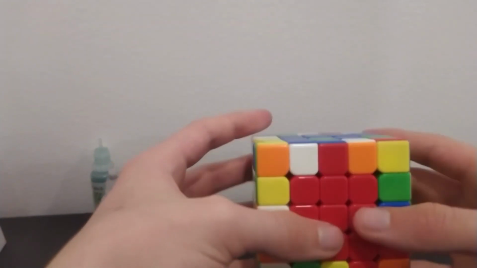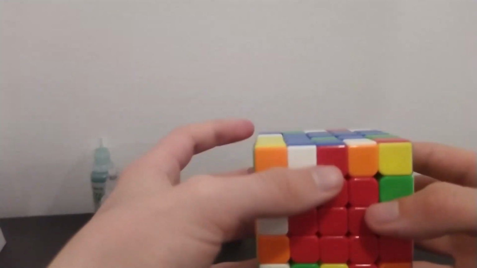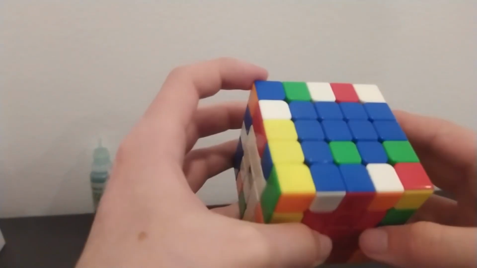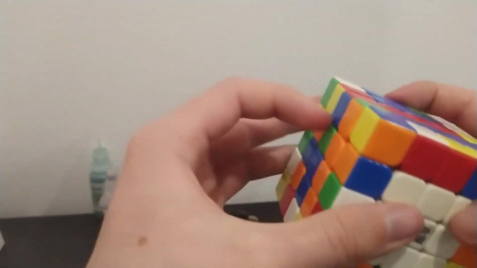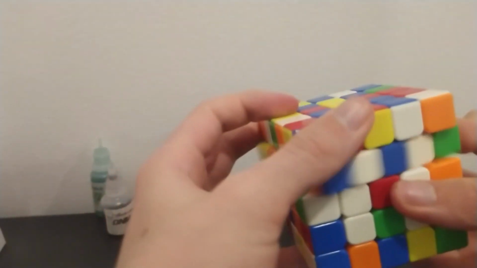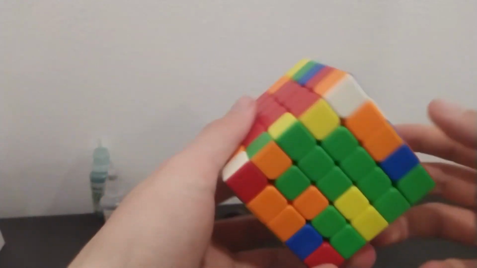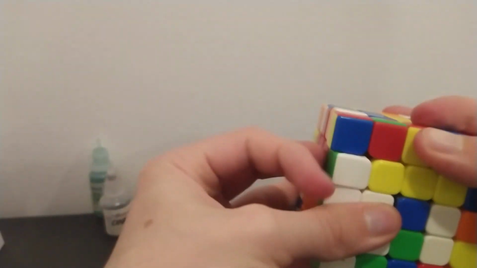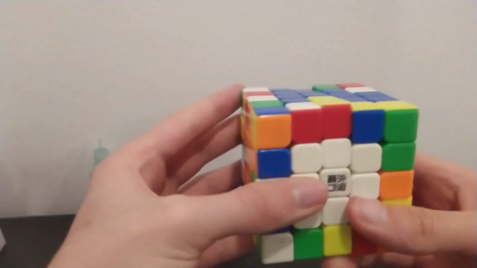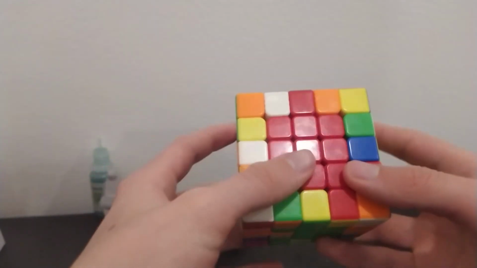So I don't care about having bad algs there. So yeah, and now we have CW, and I do setup to Q, rotate and do the algorithm. Then W, setup to B with D prime, rotate and do the algorithm. Then rotate here.